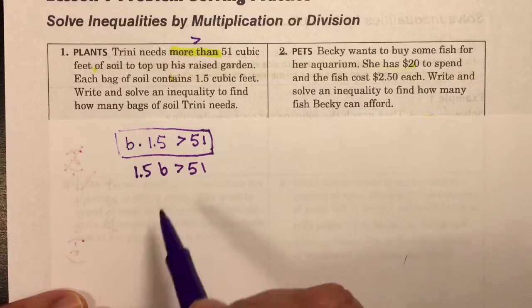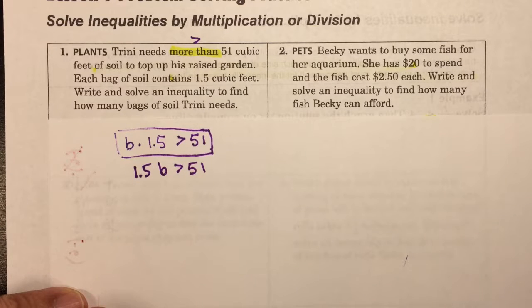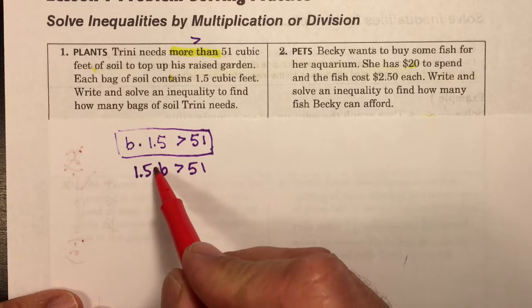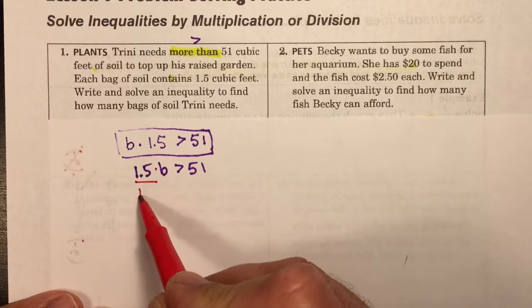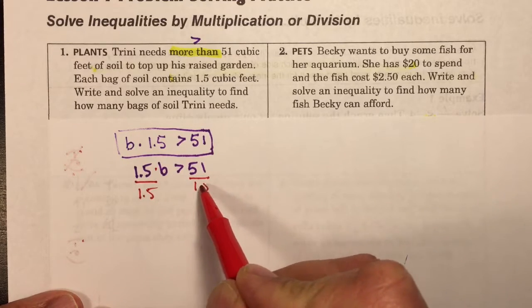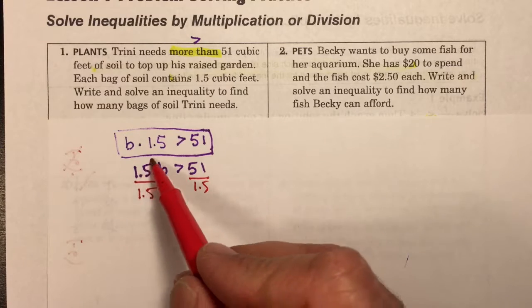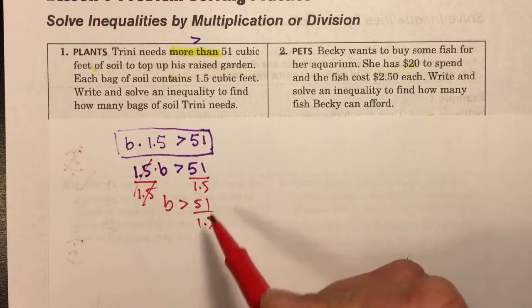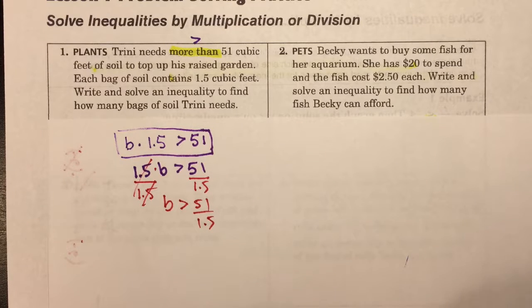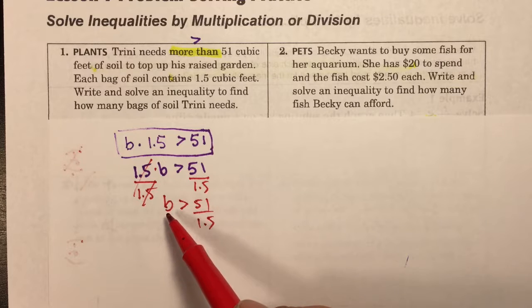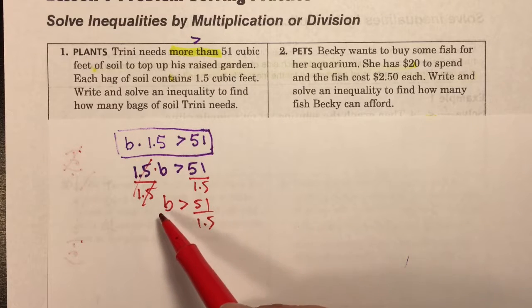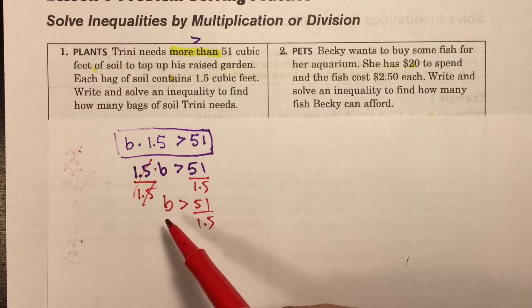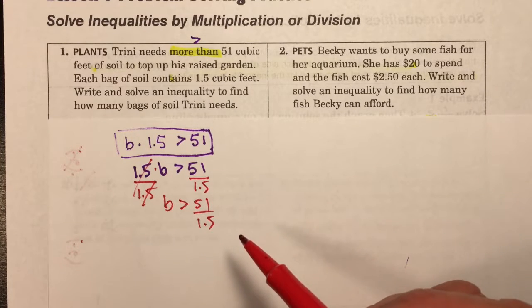Now I need to solve it. The usual way we know how to do that is by getting rid of the 1.5. I have the B here. Since 1.5 is multiplying, I'm going to divide both sides by 1.5. Okay, then B is greater than 51 divided by 1.5, and this is going to give me the number of bags of 1.5 cubic feet that he needs to buy to have more than 51 cubic feet.